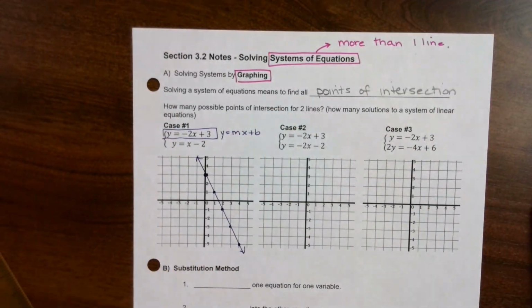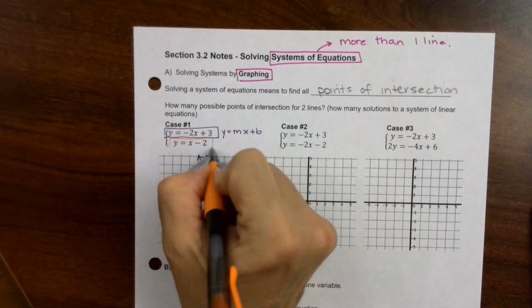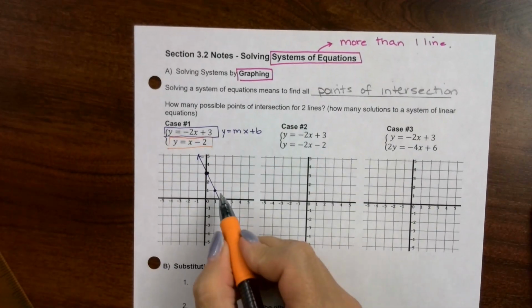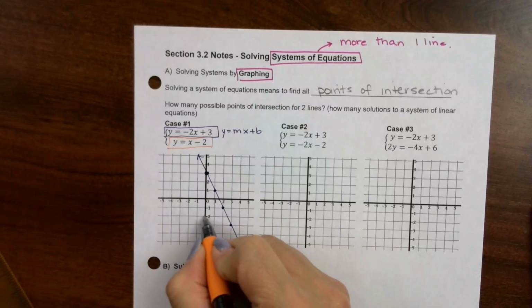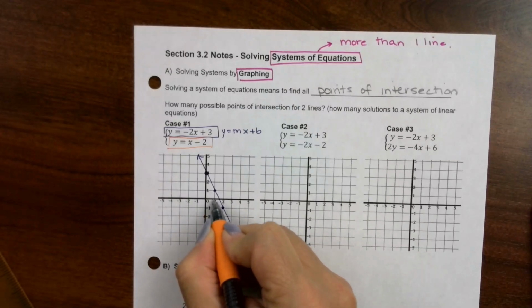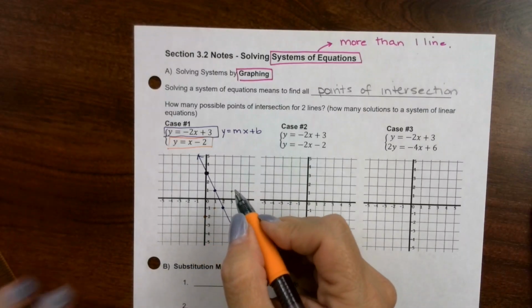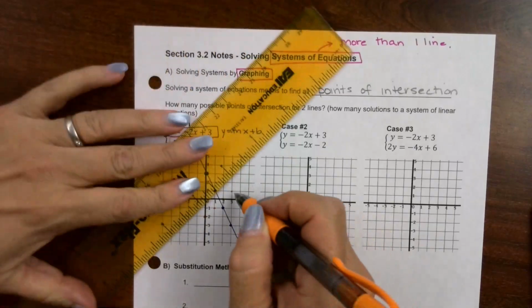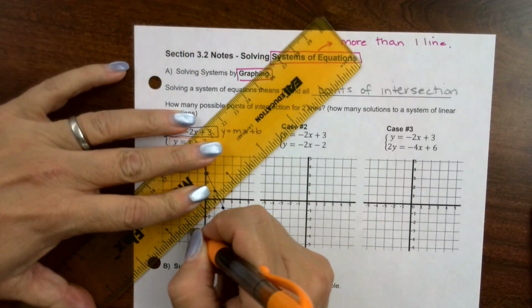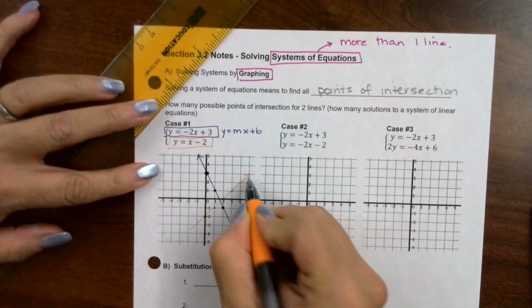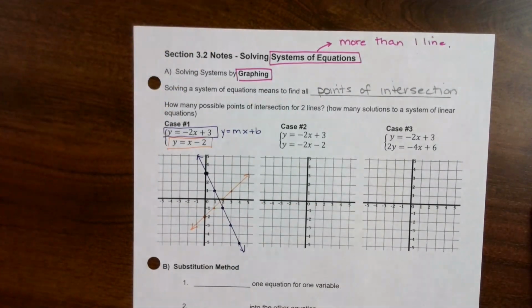And now I'm going to, hold on, I'm grabbing another pen. I'm going to create another line, and I'm going to make this my orange line. And for this line, I start at -2, and I go up 1 over 1, up 1 over 1, up 1 over 1. And I'm going to graph this line now. And so I have these two lines, and I have a point of intersection.